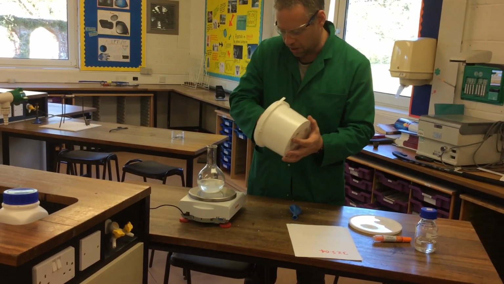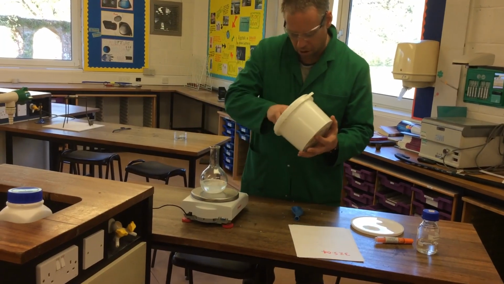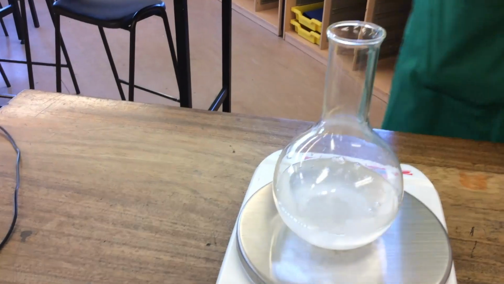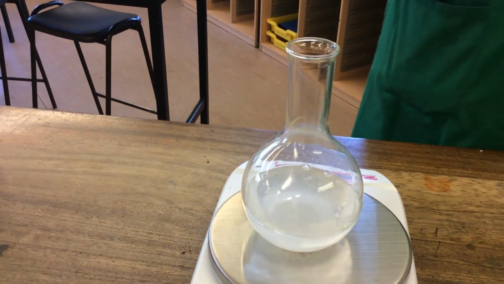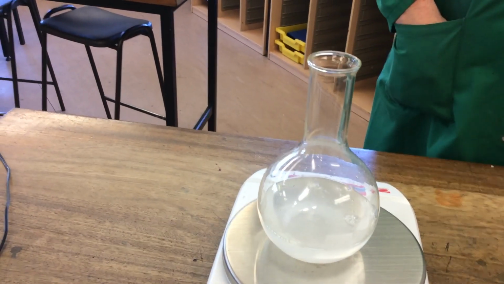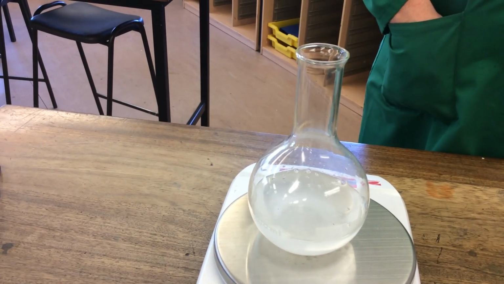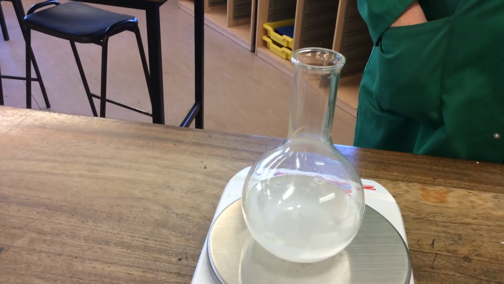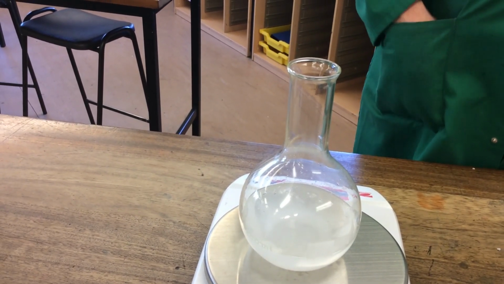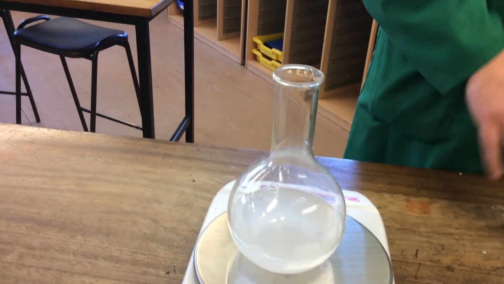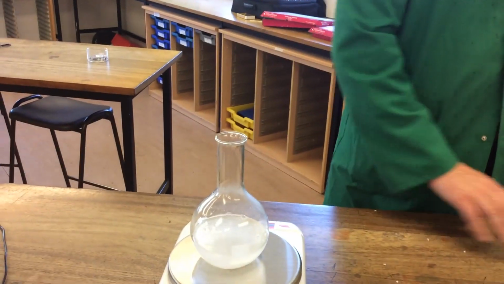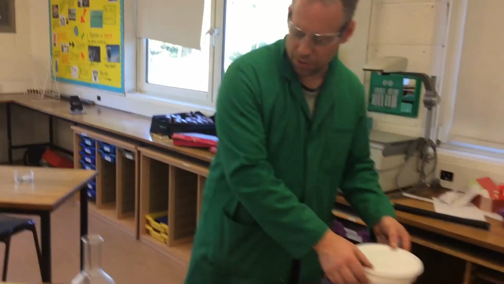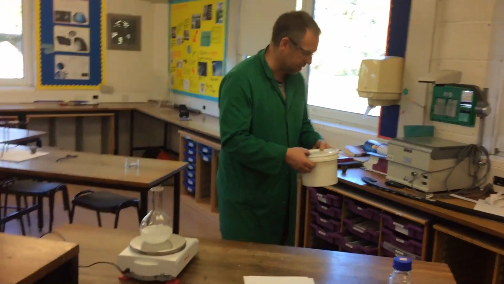So my first question is, is there a reaction going on? How can you tell? If you look inside, is there a reaction going on? And the answer you should come up with is yes. How do you know a reaction is taking place? Because it's bubbling. It's effervescing. You can see the gas coming off here. So the reaction is taking place. The gas that we're going to get, well, the clue's in the word, this being calcium carbonate, the gas that's coming off is carbon dioxide.